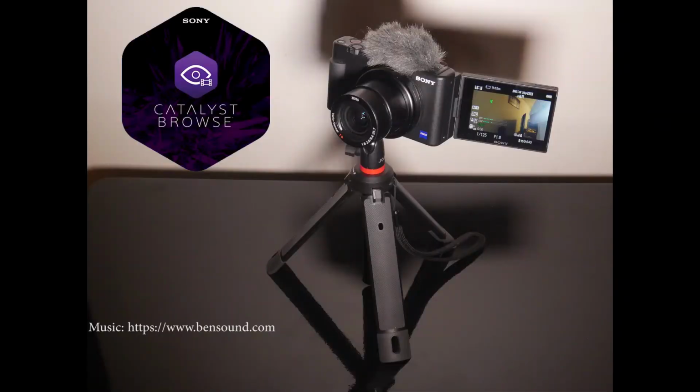My first time using Catalyst Browse, I was shocked at the increased stabilization produced over the camera settings. Depending on your filming, you might not even need to turn on the internal stabilization and you can just use Catalyst Browse and control the amount of crop in your videos. The Sony ZV-1 is a good camera that just got a lot better with Catalyst Browse.